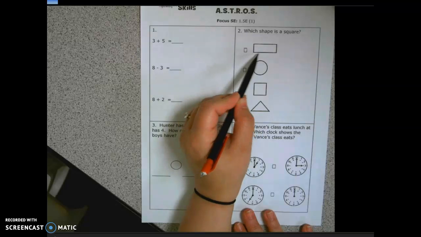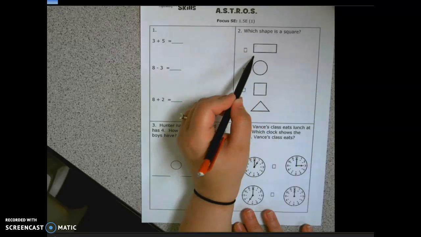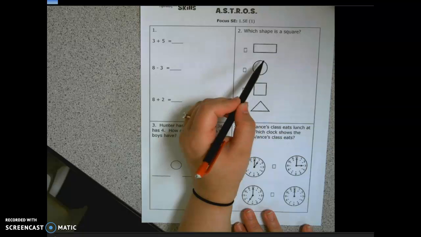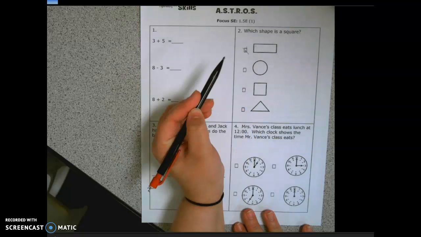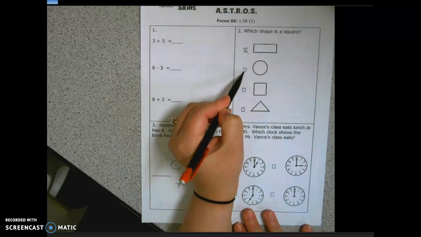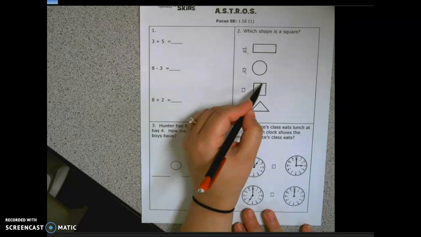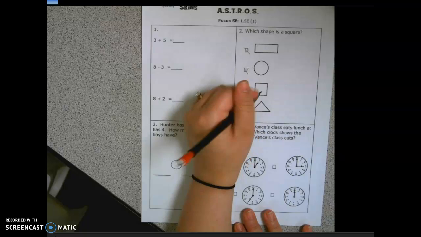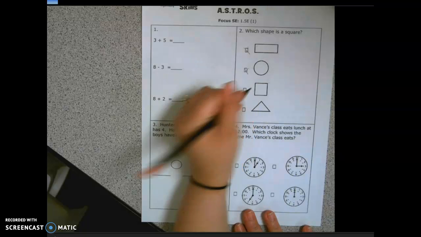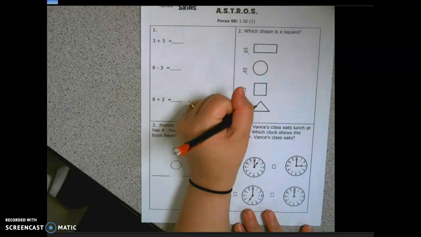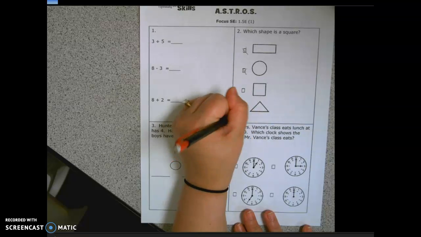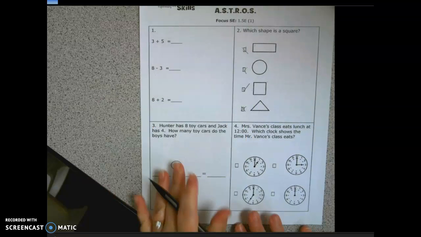Well, I know this has 4 sides and 4 vertices, but the sides are not all equal or the same, so this is not a square, this is a rectangle. This shape has 0 sides, so I know that cannot be a square. This shape has 4 sides. I see it has 4 square corners, and all the sides are equal or the same, so that could be a square. And this one has 3 sides, so I know that's a triangle. So this is my correct answer.